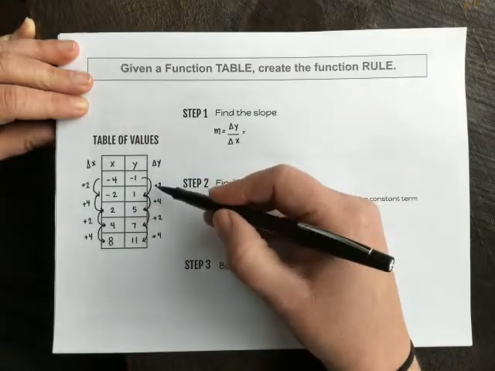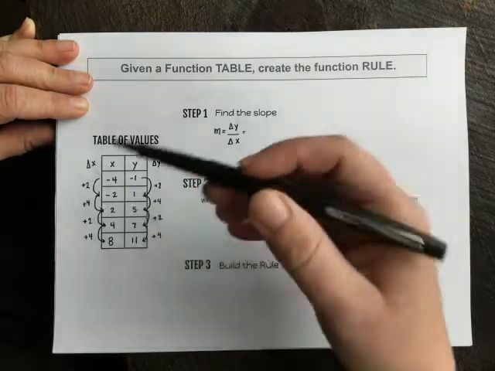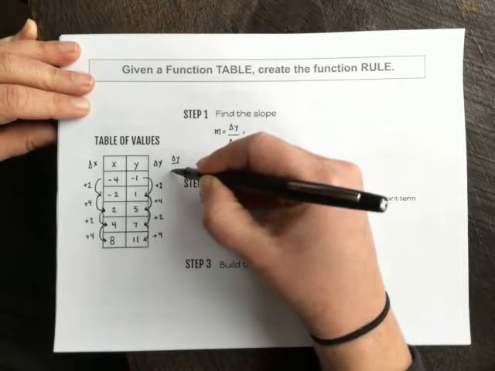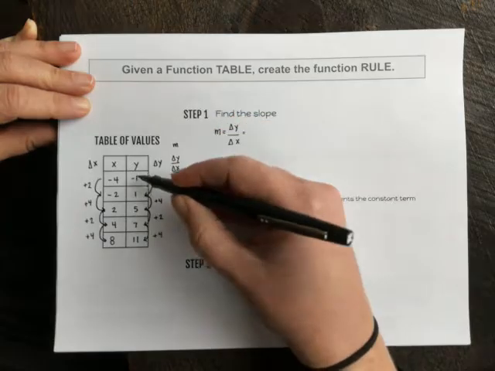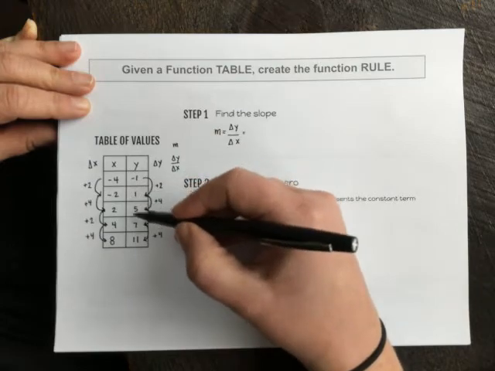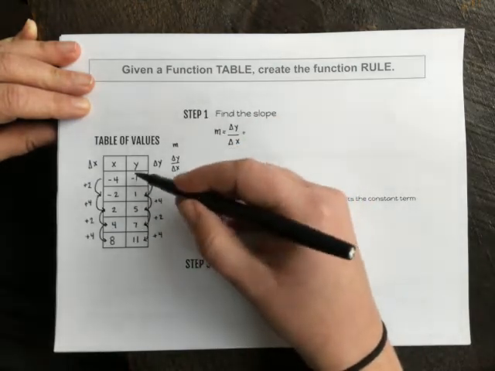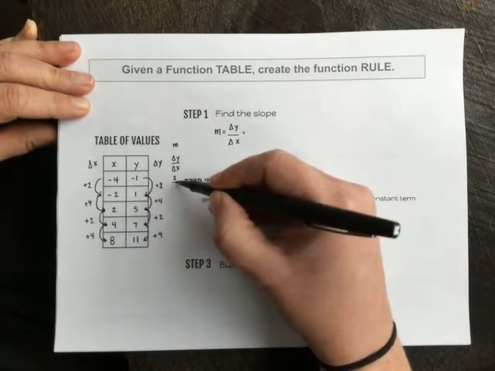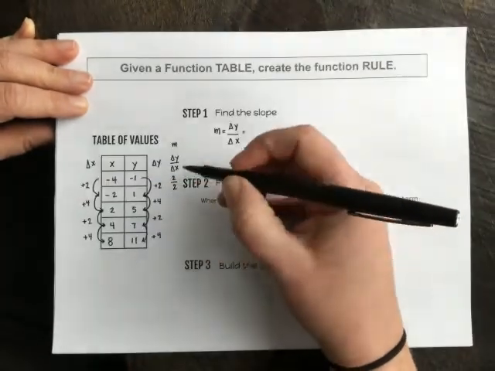Now, since I have a changing y and a changing x, I'm going to quickly make another column here that shows me the slope, the m, for each one of these consecutive pairs of ordered points. My first stage shows that I have an increase of 2 on the y, and an increase of 2 on the x.